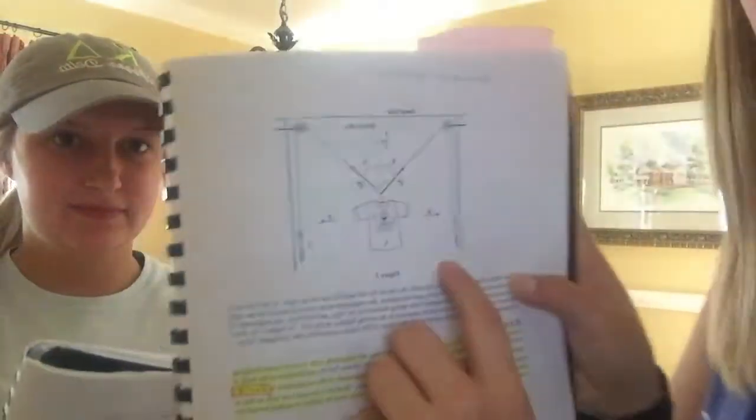Okay, so far we've found F1 and F2 using the Newton scales. To find F3, that is equal to the weight of the shirt. So you would take the shirt off the clothesline, weigh it on the scale, and convert it to newtons, which is mass times gravity. When you weigh the shirt and convert that weight to newtons, that is the experimental value.